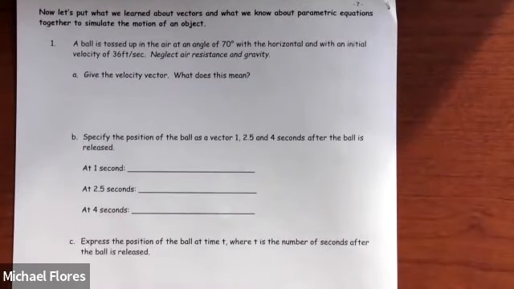Day 3 notes. This is unit 6, day 3. This is side 2 of the notes. Now we're still going to be building component vectors, finding velocity, but now we're going to have to consider gravity, and we're going to have to consider time. So it's a little bit of a difference, a little bit of an addition, but hopefully nothing that's going to be too complicated.